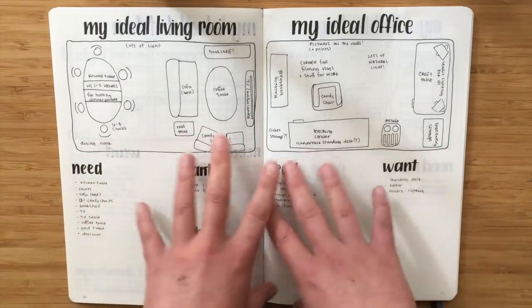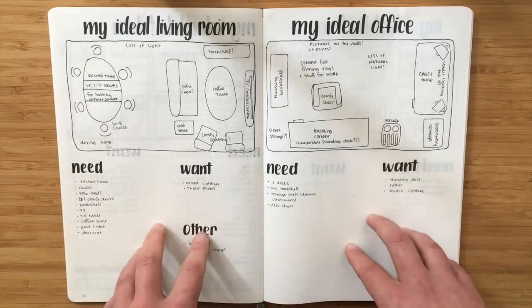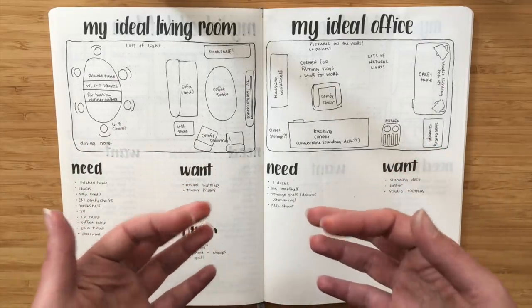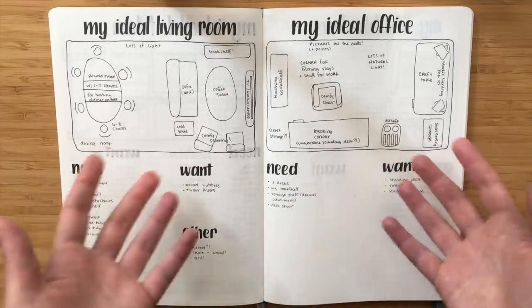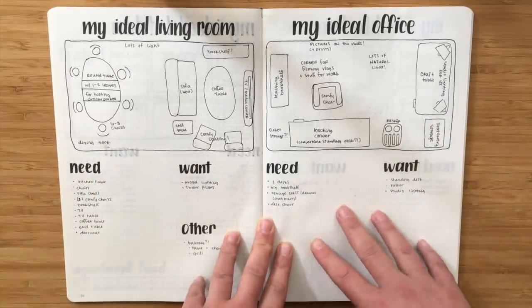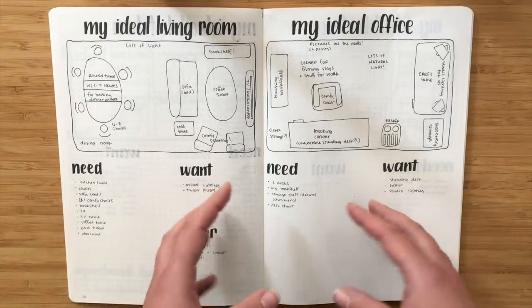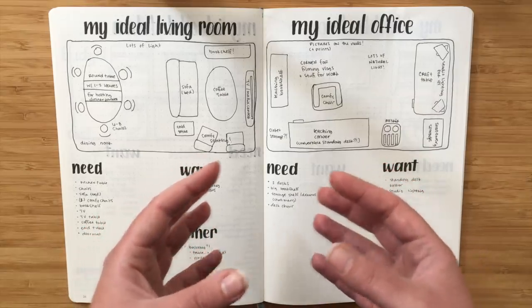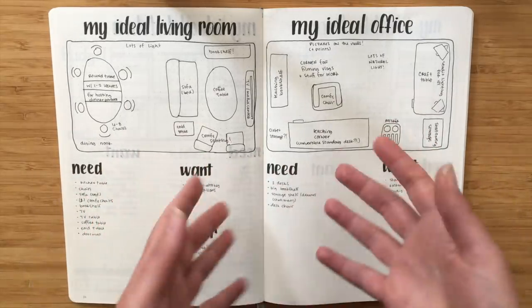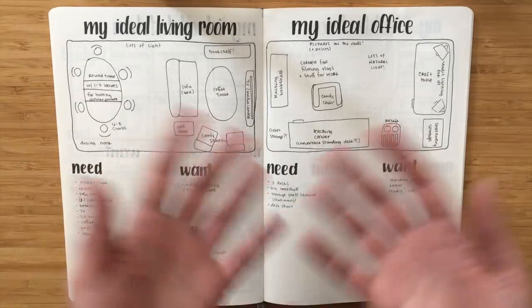This was honestly just a brainstorming thing for what I would like. But once it gets closer and I need to be more practical about it, I will probably end up making spreads about that as well, if we're being honest. And one of the things that I want to start doing is researching, maybe not the specific pieces of furniture that I want, but the general cost. Okay, roughly how much is a queen size bed? Roughly how much is a dining room table set or something like that?